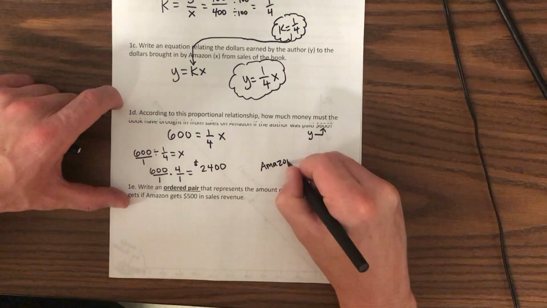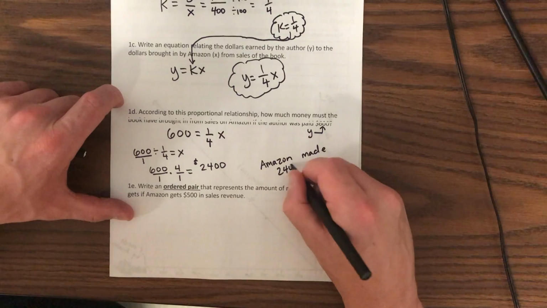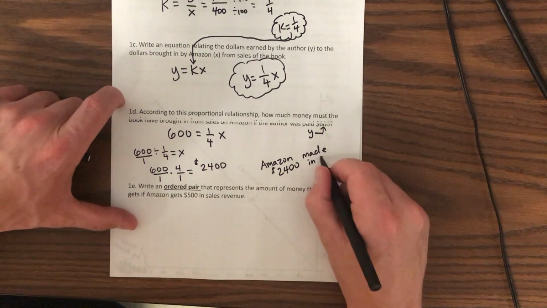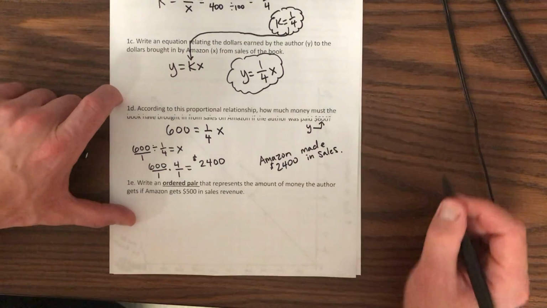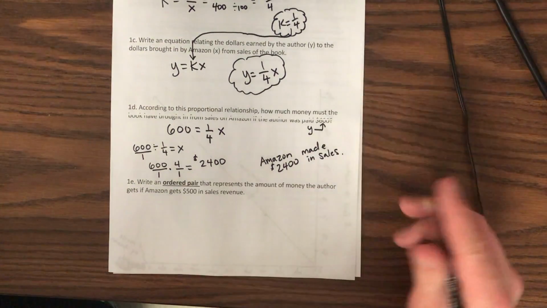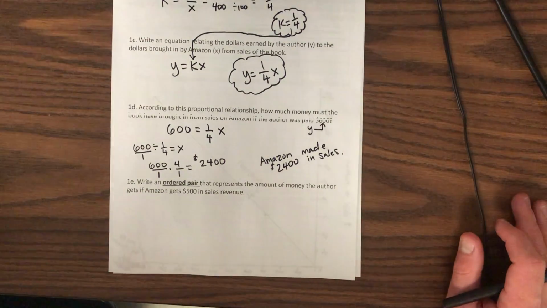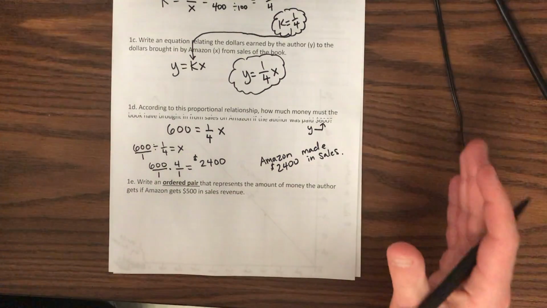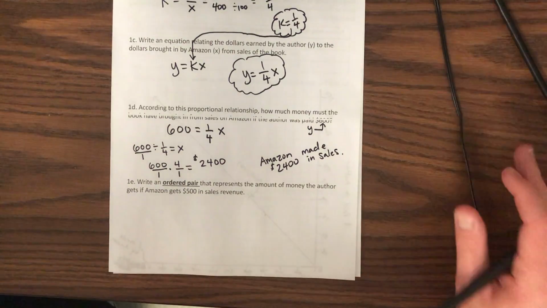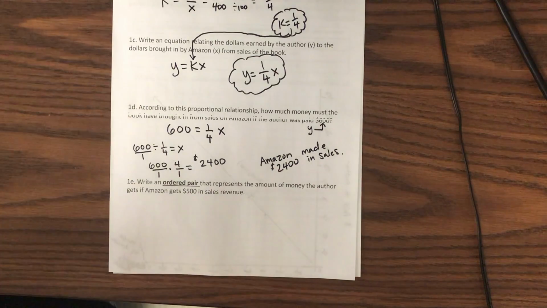Amazon made $2,400 in sales. Sales revenue, if you wanted to be even more thorough. All right, and then the last one, I think just for this section, says write an ordered pair. Remember, that's two numbers separated by a comma in parentheses that represents a point on a graph. They're used for other things too, but usually representing a point in a graph is what we do.